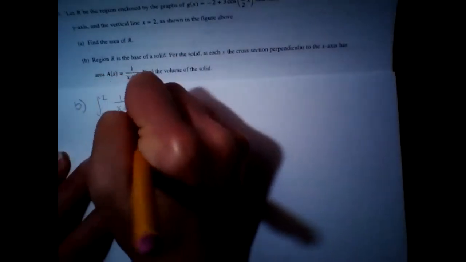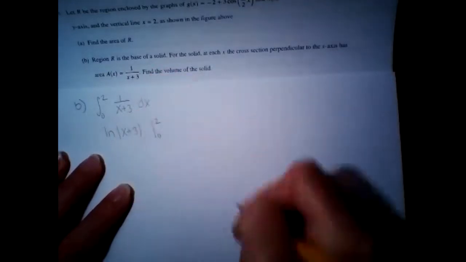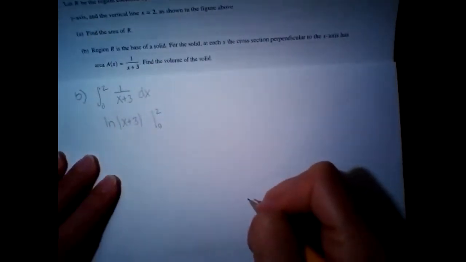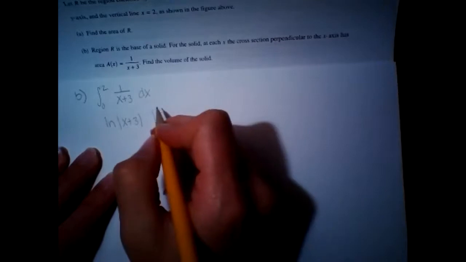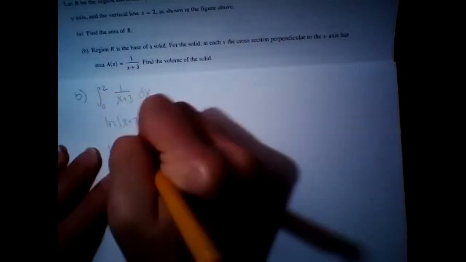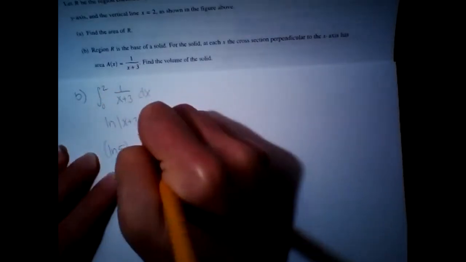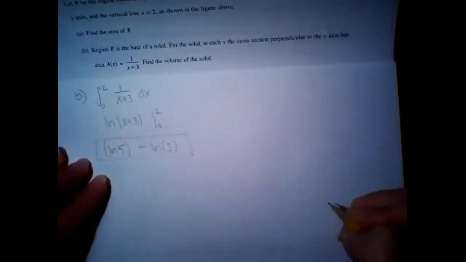So antiderivative, that'll be ln of x plus 3 such that 0 to 2, and then upper boundary minus lower boundary. So if you plug in 2, you get ln of 5, minus lower boundary, if you plug in 0, you get ln of 3, and that is quite literally it.